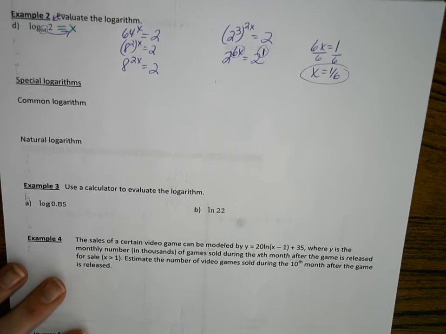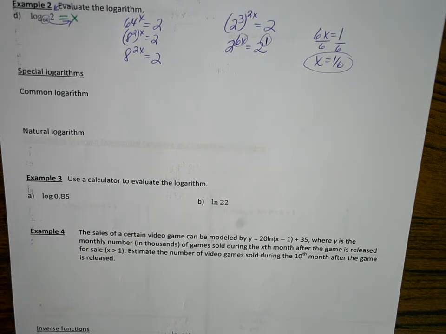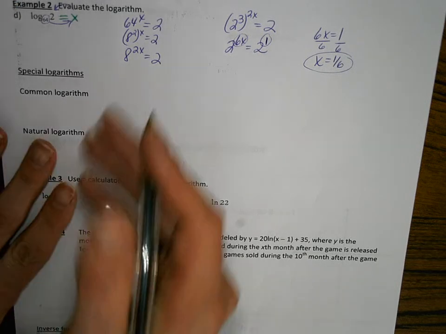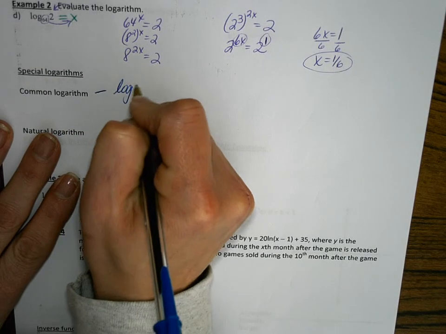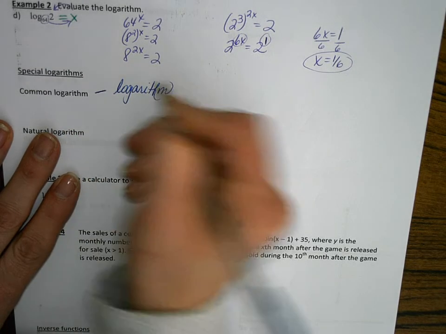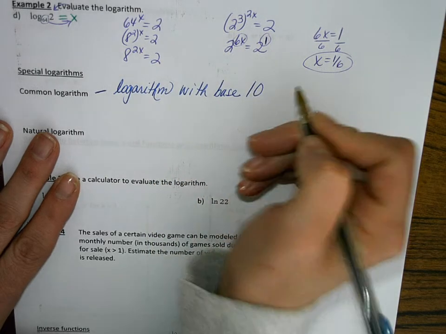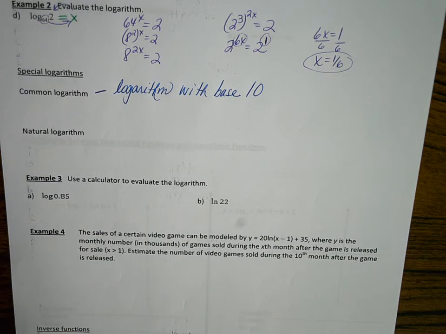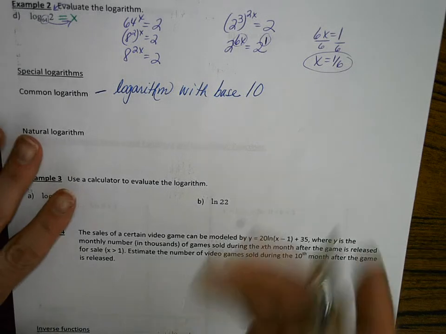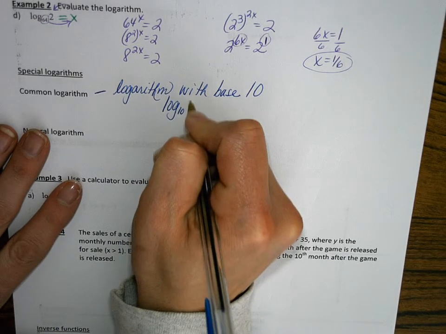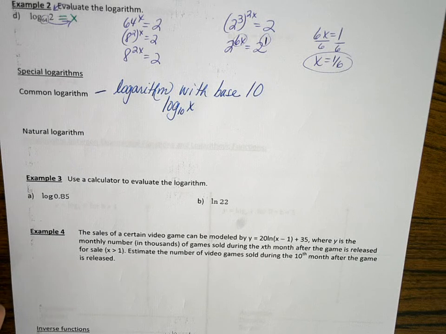All right. Common logarithm. There are only 2 types of logarithms that are special. 2 logarithms that are definitely special. The common logarithm and the natural logarithm. Now, the common logarithm is a logarithm with a base of 10. This is one of only 2 logs that can actually go in your calculator. So in other words, if it is log base 10 of x, that is a pretty special one. That is one that my calculator actually likes.